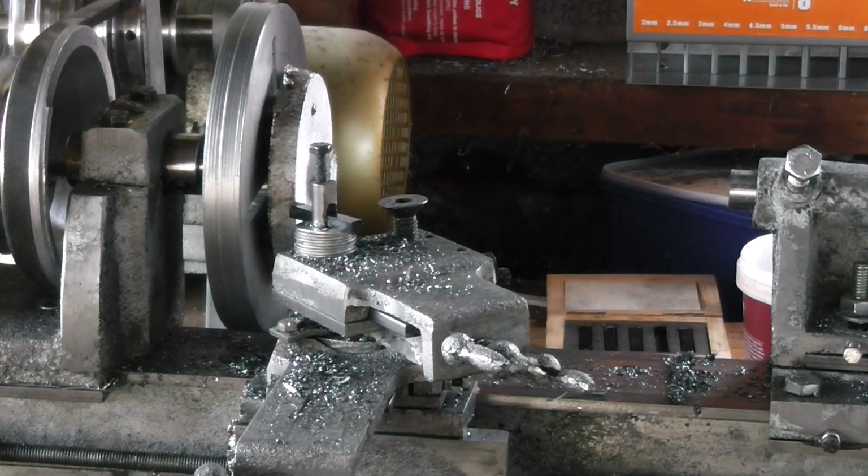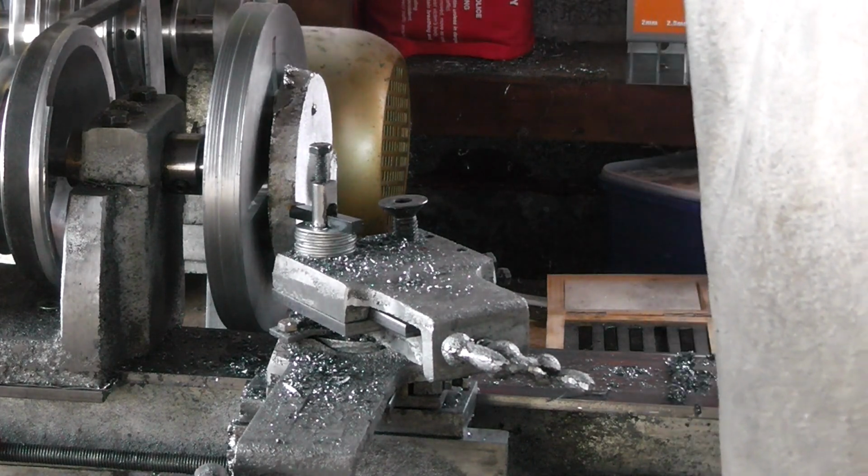Right, I've just put a smaller belt on the pulleys going from the motor to the counter shaft, so hopefully it'll run a bit better.